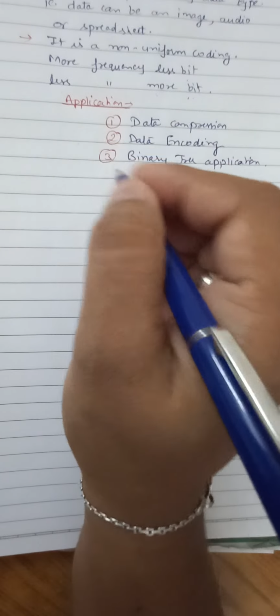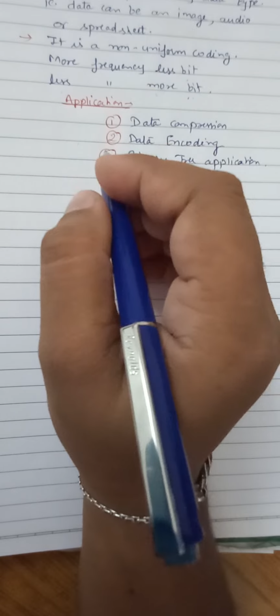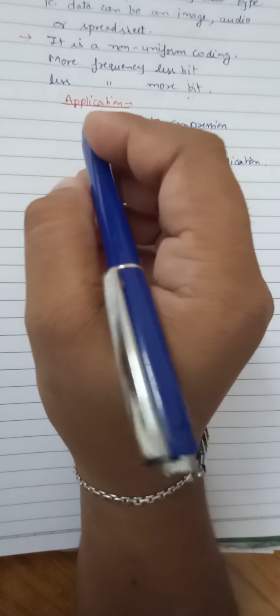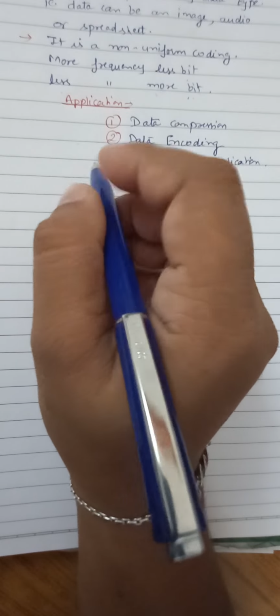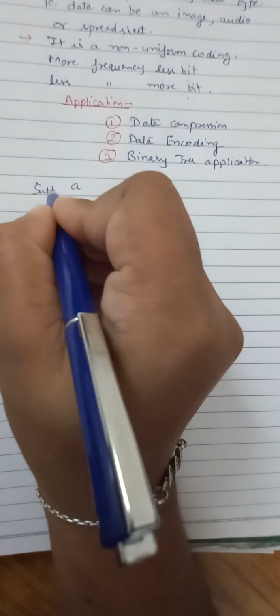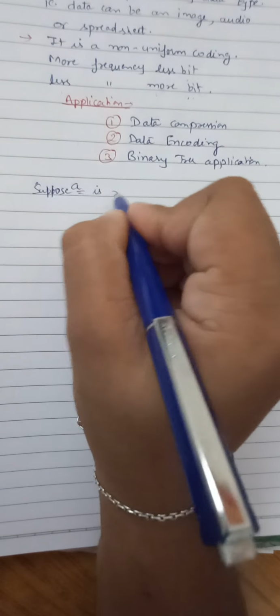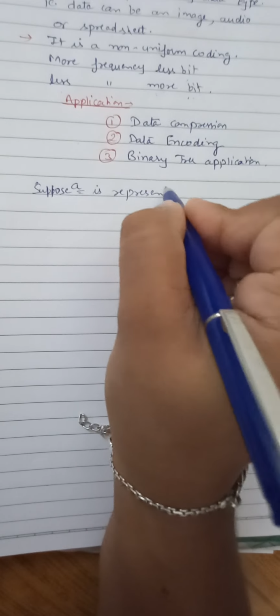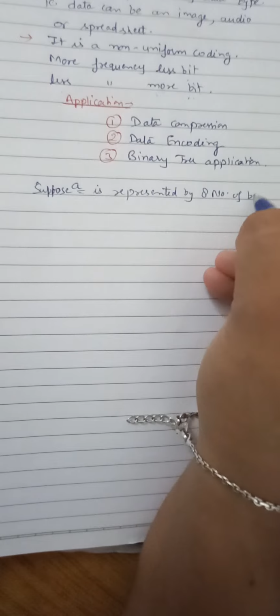Suppose we are representing a with 8 bits.